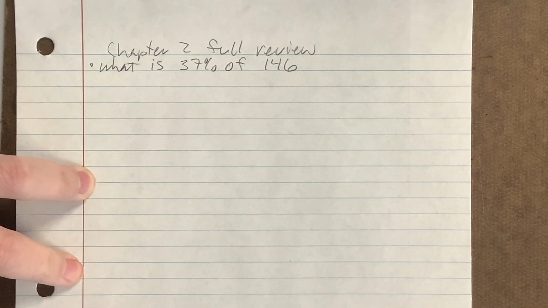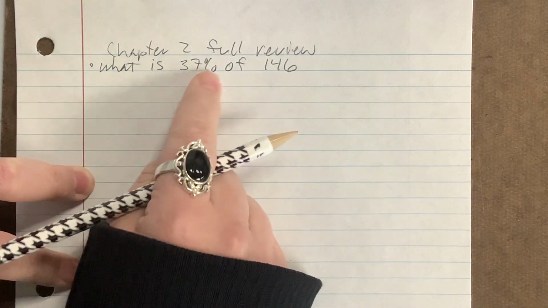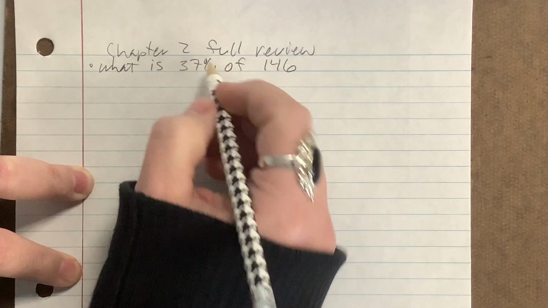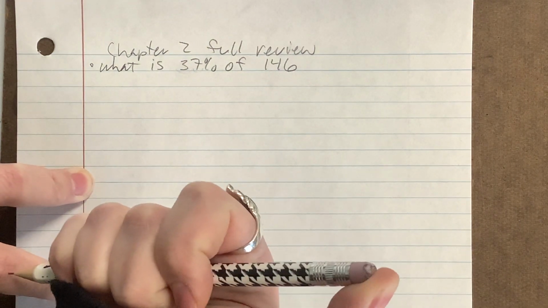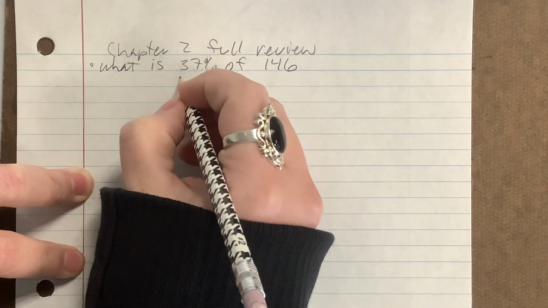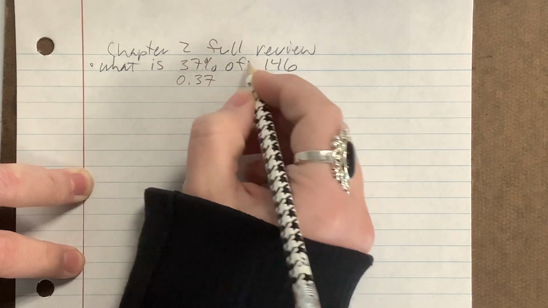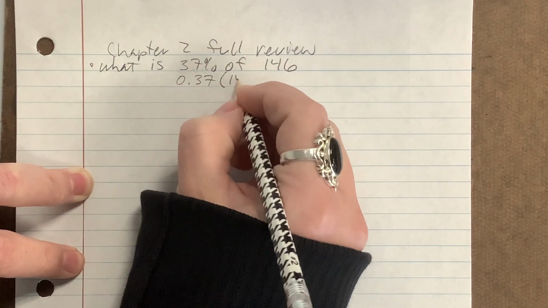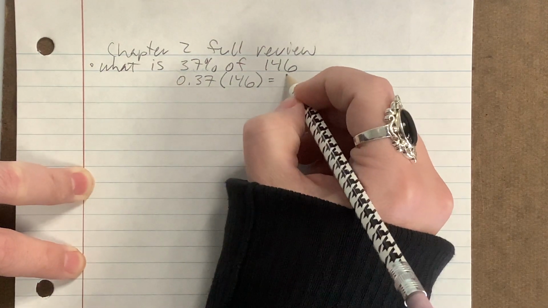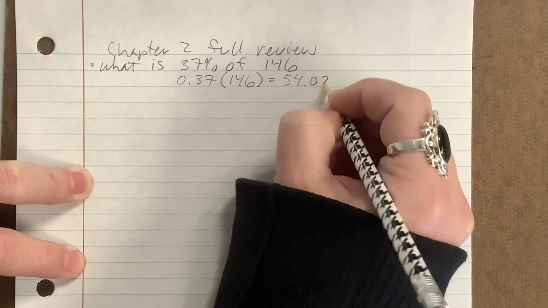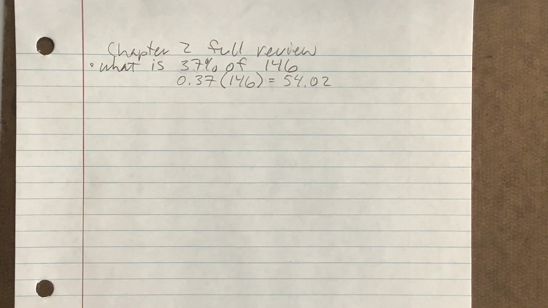Most of our story problems are like that. And in order to do that, we change the percent to a decimal. So we move the decimal place over 2 places. And so that becomes 0.37. Of means times 146, and 0.37 times 146 is 54.02. Taking a percent of a number.